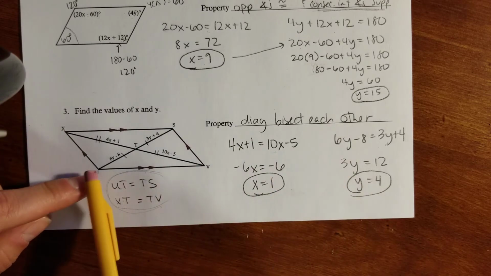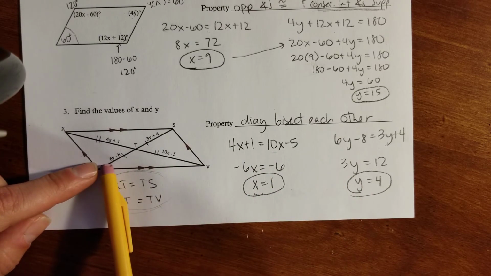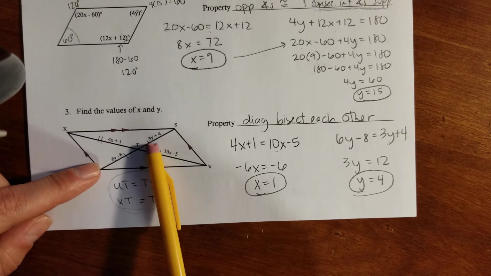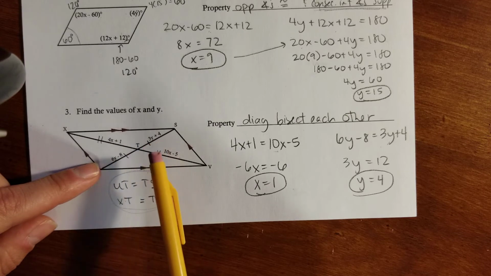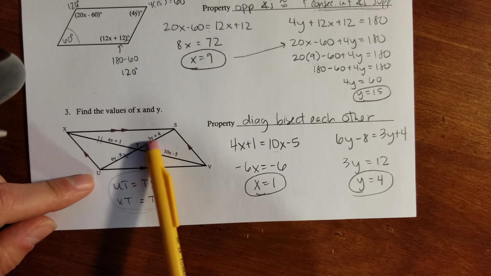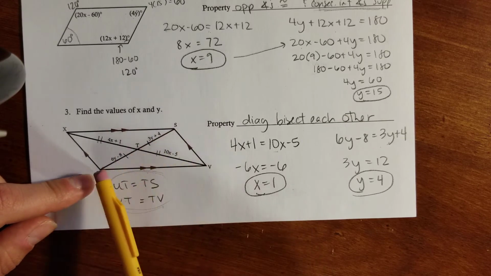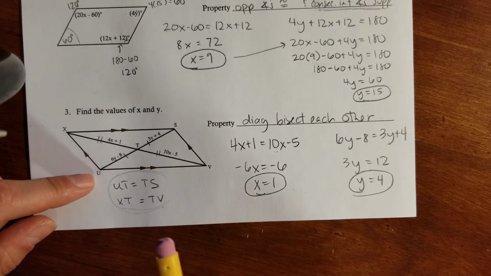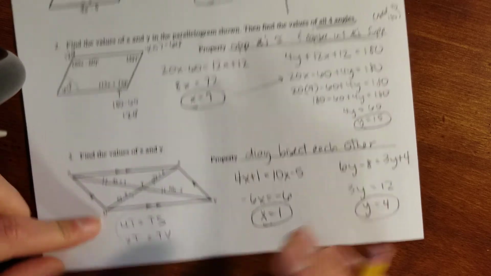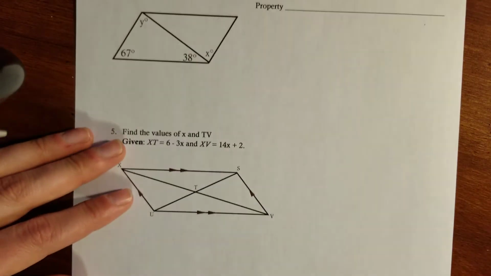And since y was equal to 4, 2 times 6 times 4, 24 minus 8, or we could plug it in here, 3 times 4 plus 4, so we've got 12 plus 4, so 16. Since this half is the same as that half, then the whole thing would be 32. All right, just 2 more problems to do.